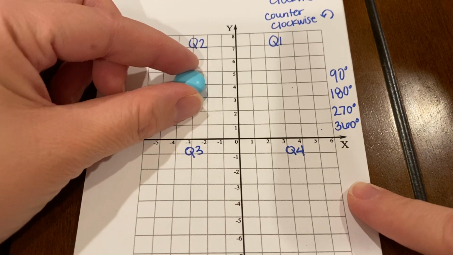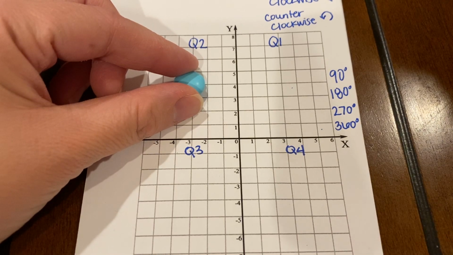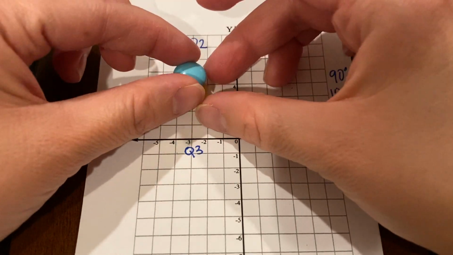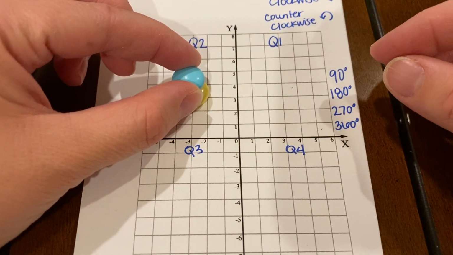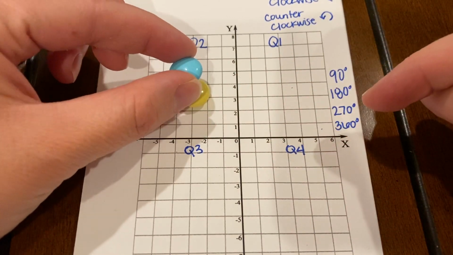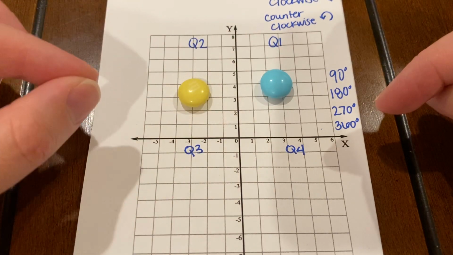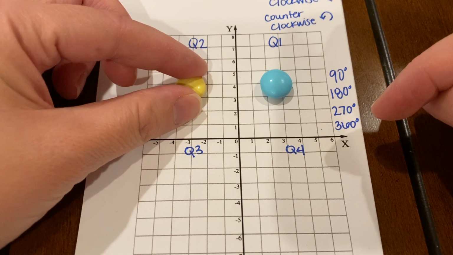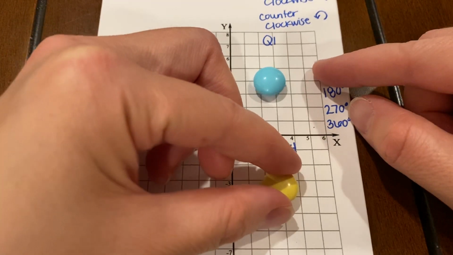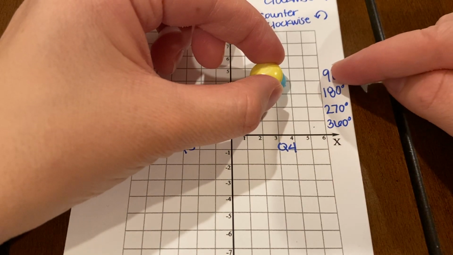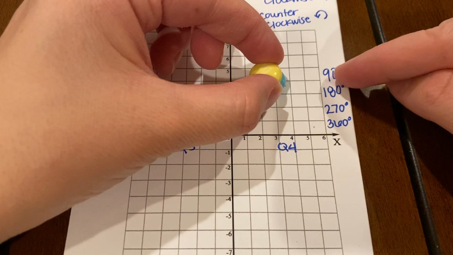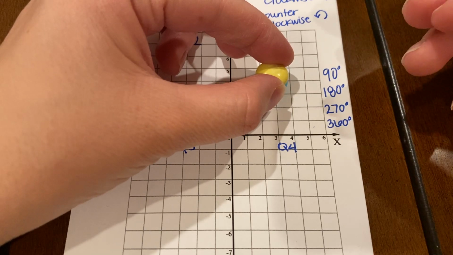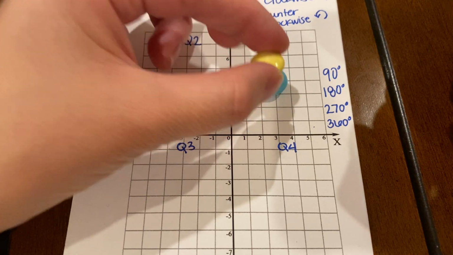What about if I started in quadrant 2 and I asked you to do 90 degrees clockwise with the blue? Let's put these on top of each other. So clockwise, 90 degrees. Then 270 degrees counterclockwise with the yellow: 90, 180, 270. So 90 and 270, if they're going opposite directions, are going to end up in the same spot. If one is counterclockwise and one is clockwise, they end up in the same spot.